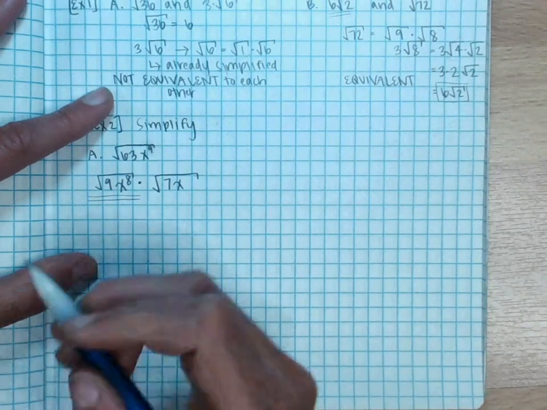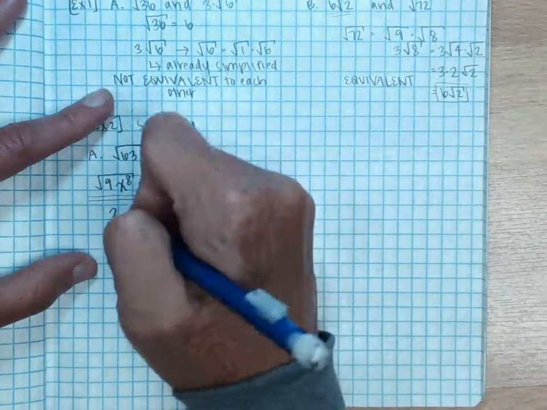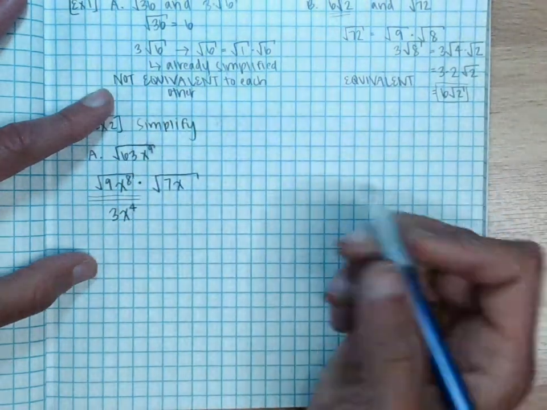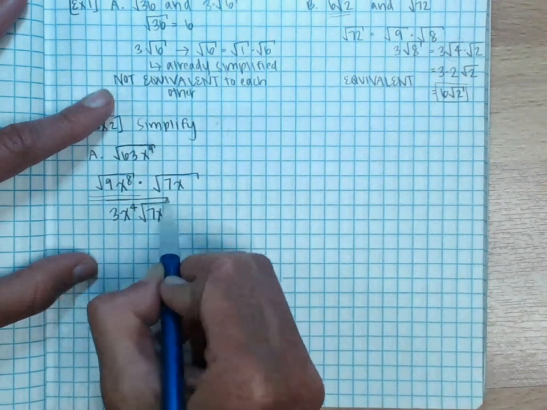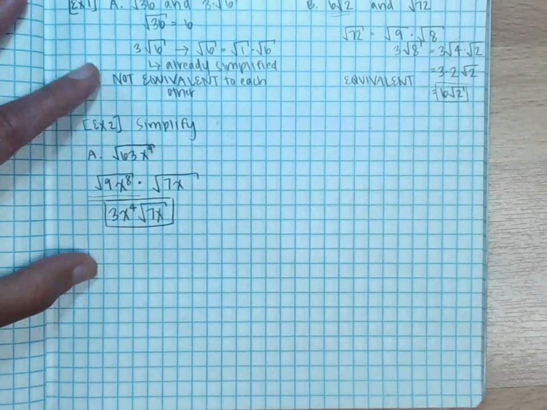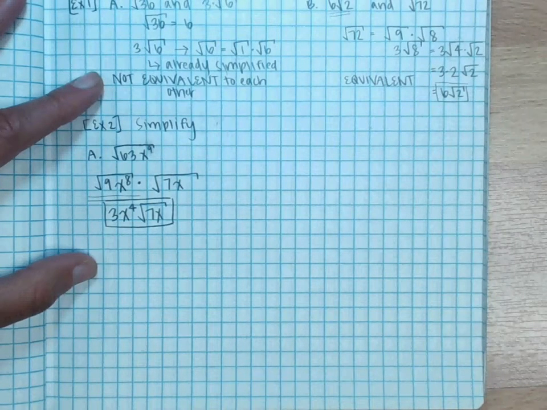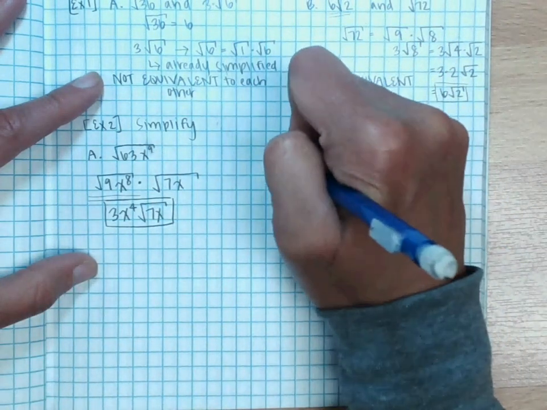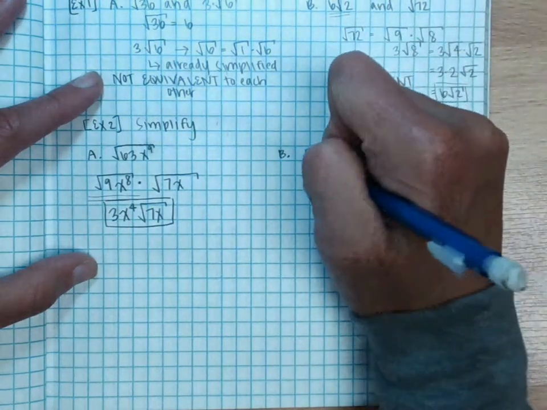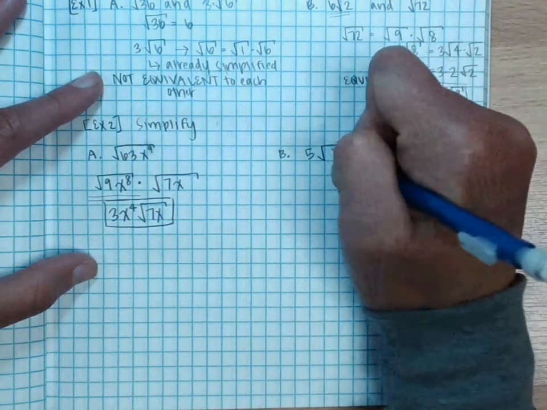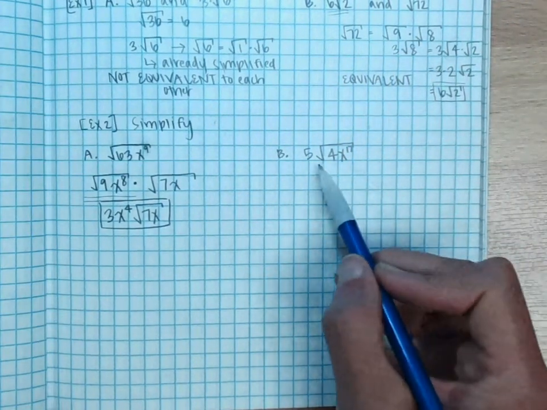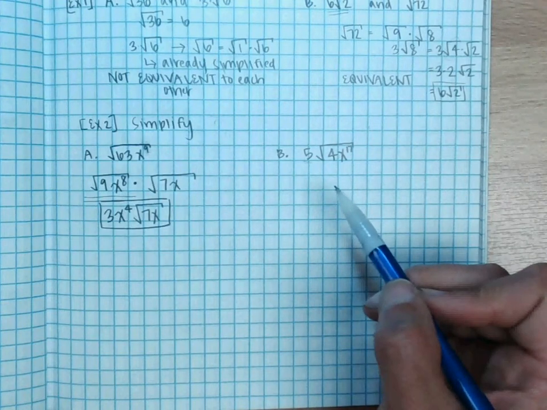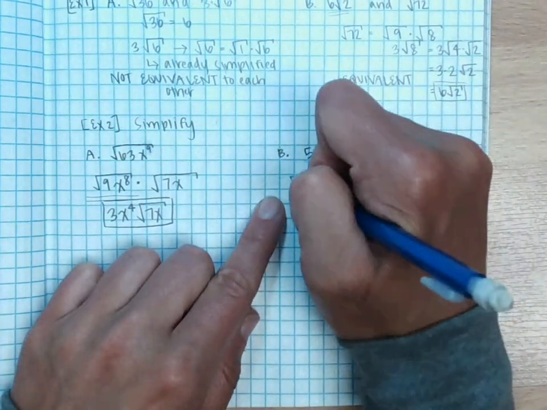Then I can take whatever's inside this perfect square radical and break it down. The square root of 9 is 3. The square root of x to the 8th is x to the 4th. And my radical 7x stays. Just like that. Now, there are other times where you might have a number in front of your radical. For the time being, we're really going to just ignore that number out front. I'm just going to rewrite it down here.